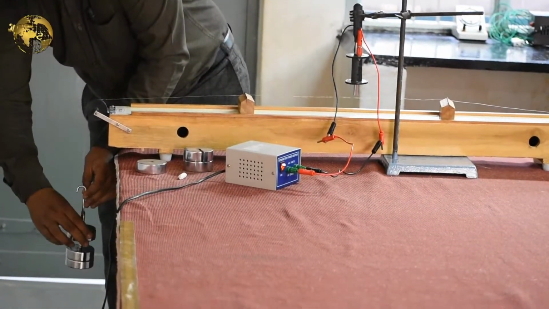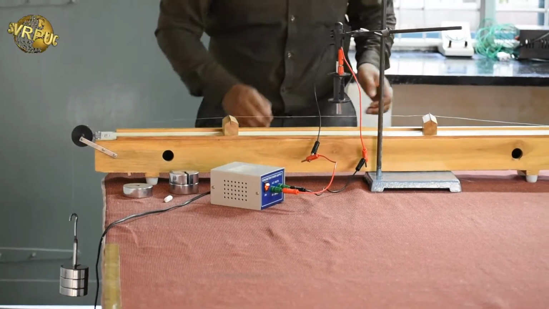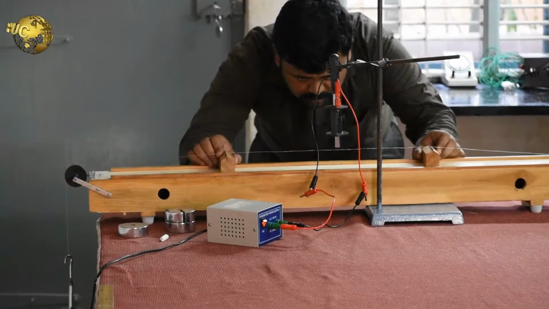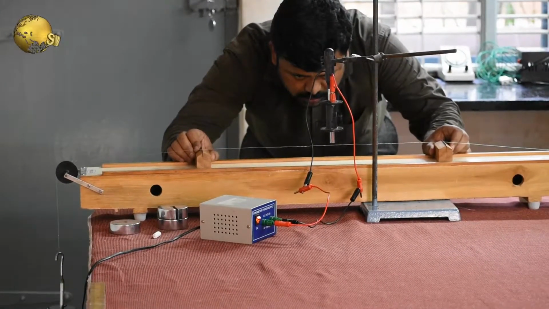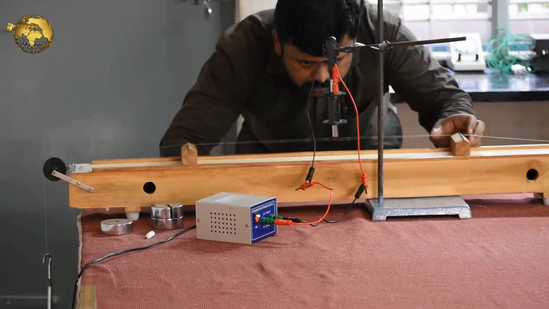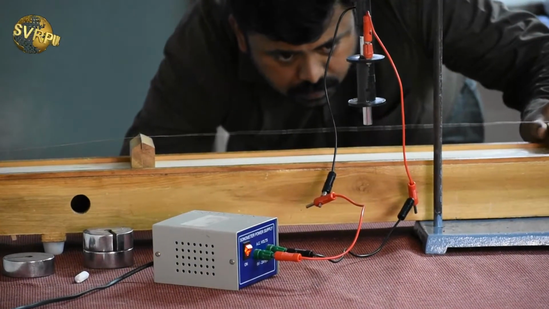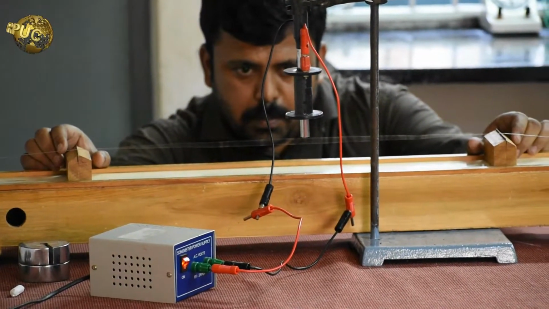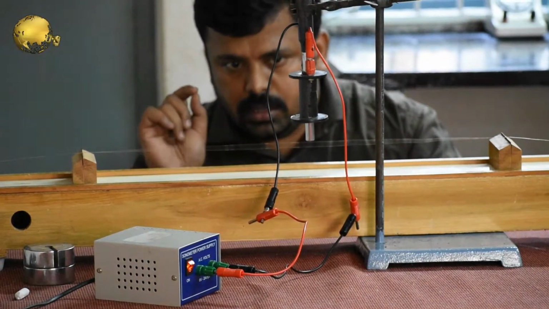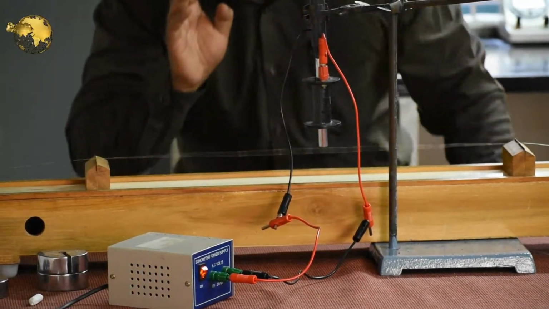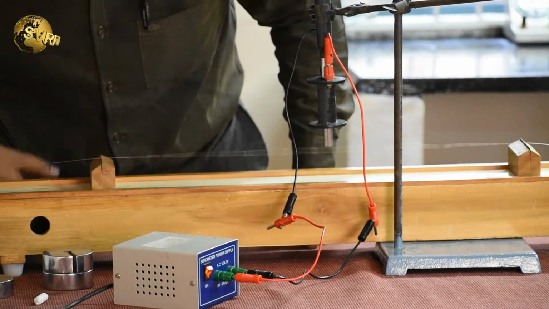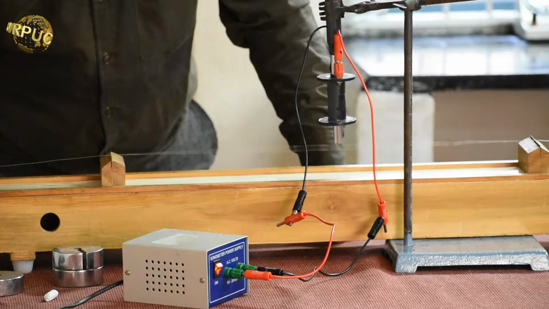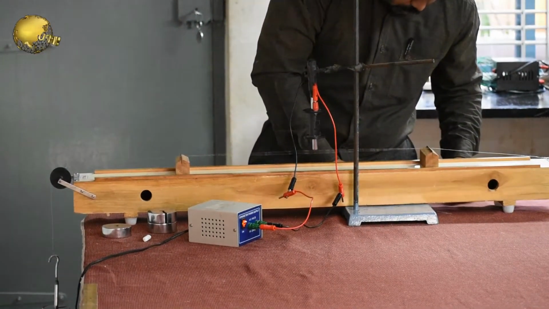Now 1.5 kg of mass is added. You can see there is no loop, resonance is not happening now. So again I change the distance, increasing the length of the wire. At a particular point only, at resonance, the applied frequency matches the natural frequency. There only you can see the loop oscillating with maximum amplitude. So here it is 80.5 minus 24.5.